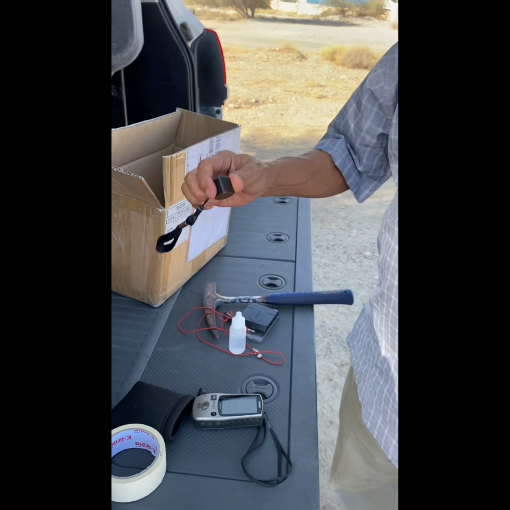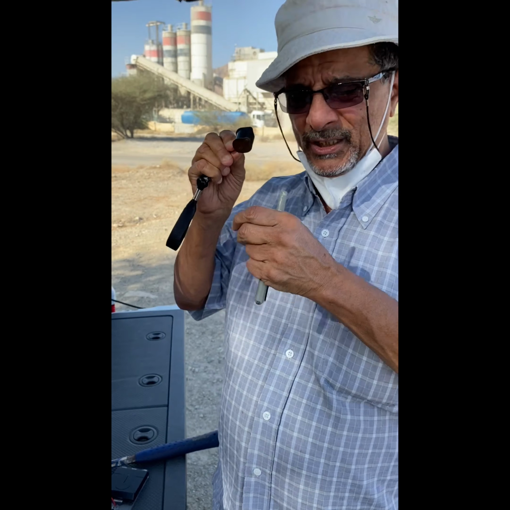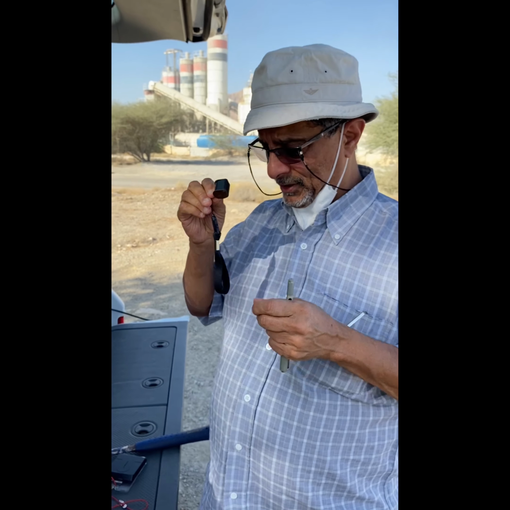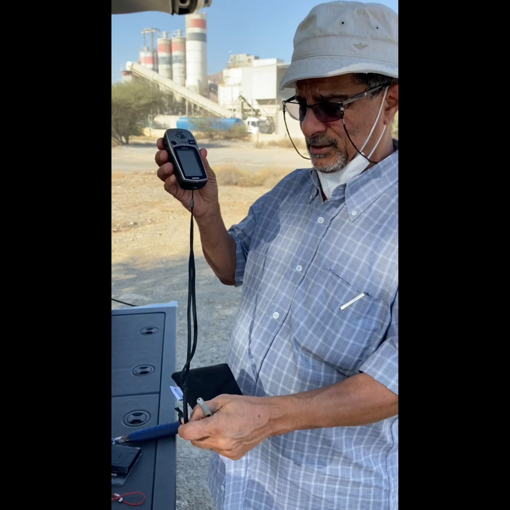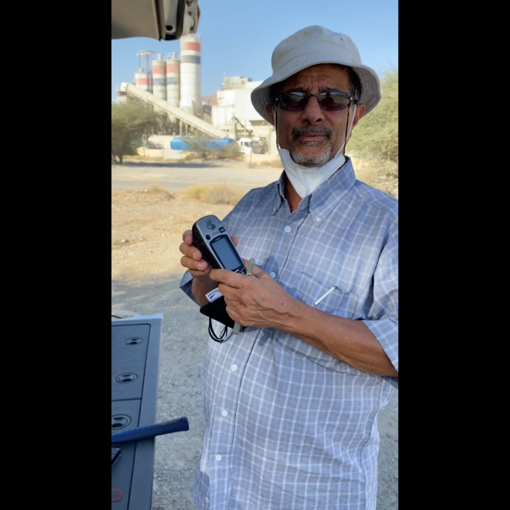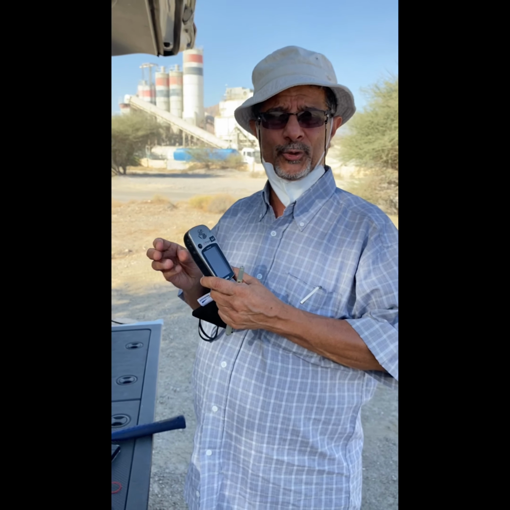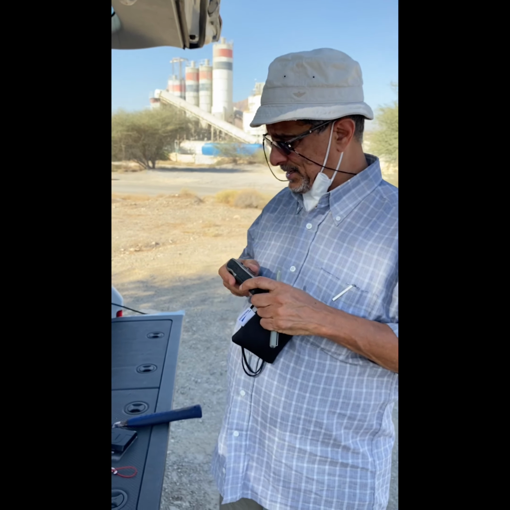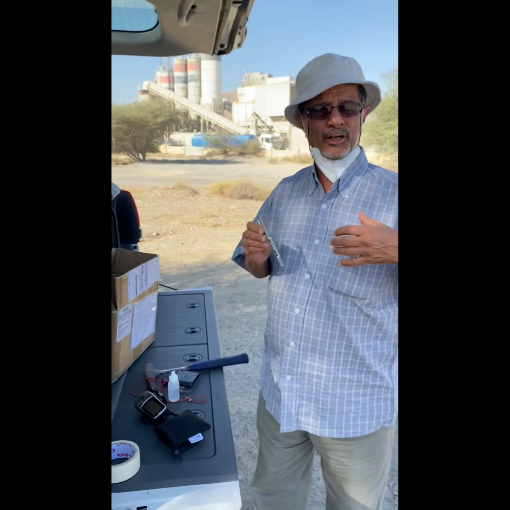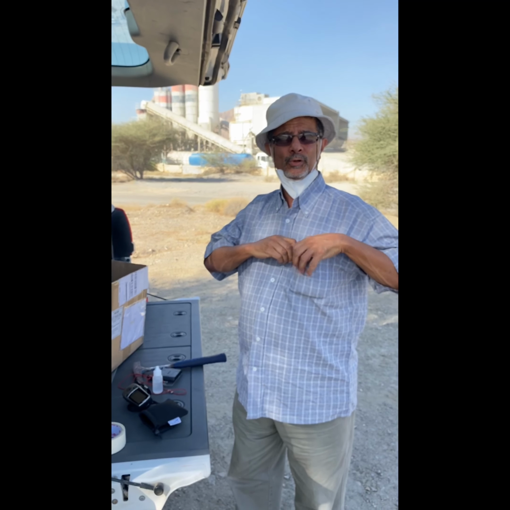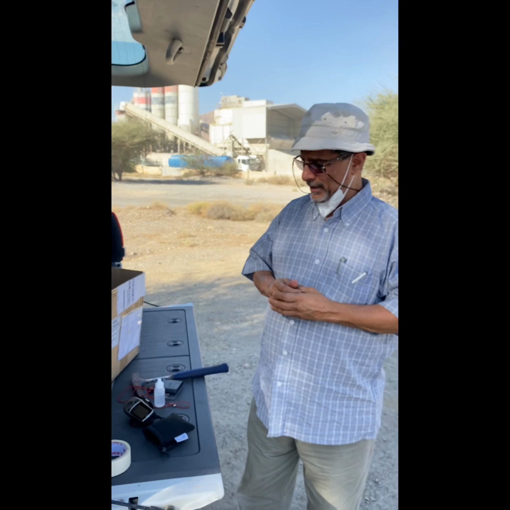And the lens is very important, of course, to identify some of the minerals in the field. And lastly, we have GPS to locate yourself exactly where you are on the map. Those tools are very important for any geologist.